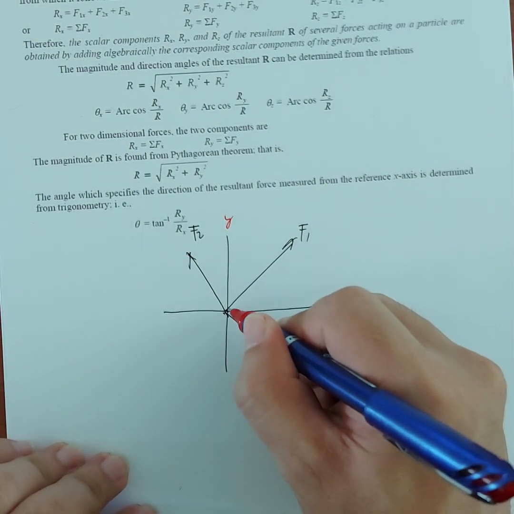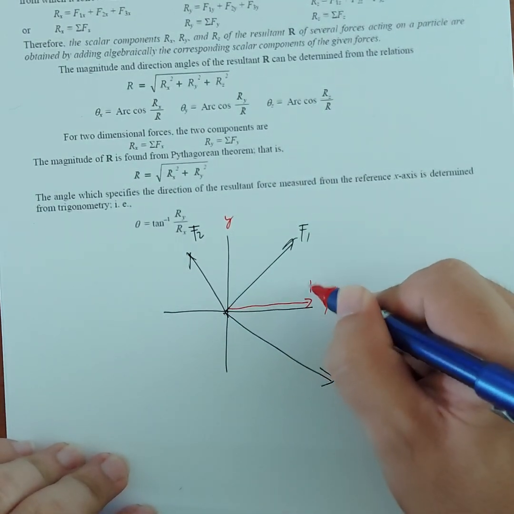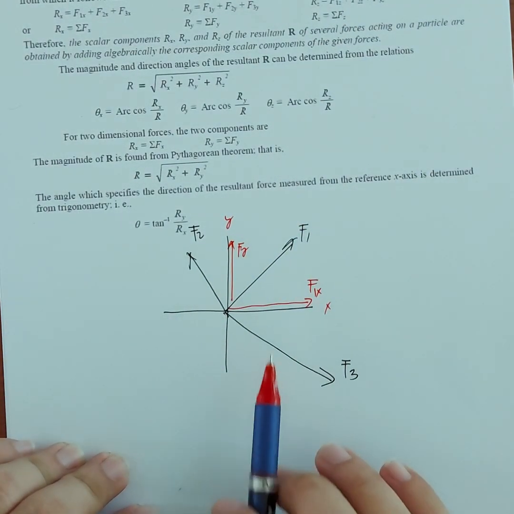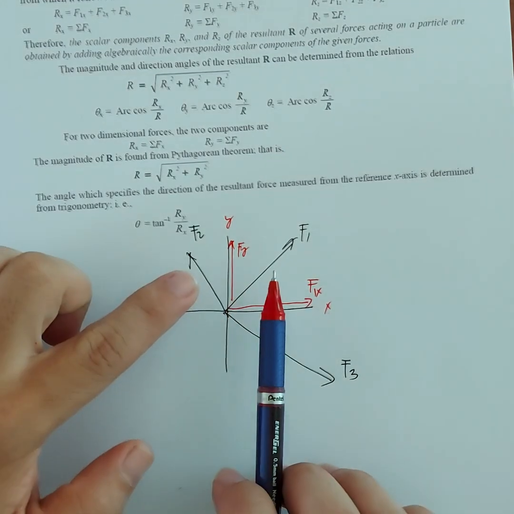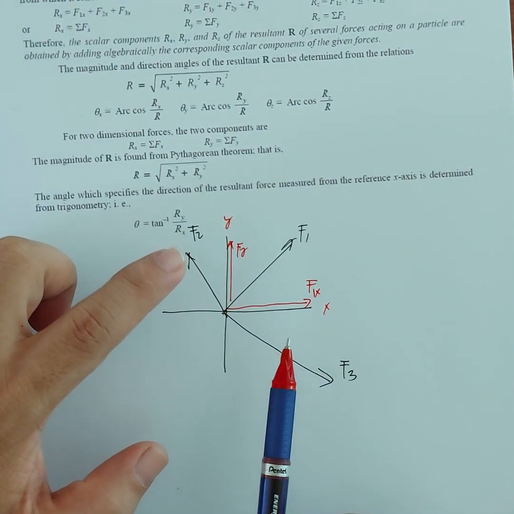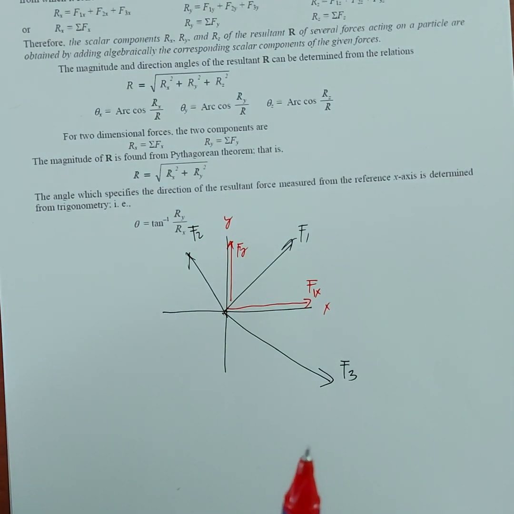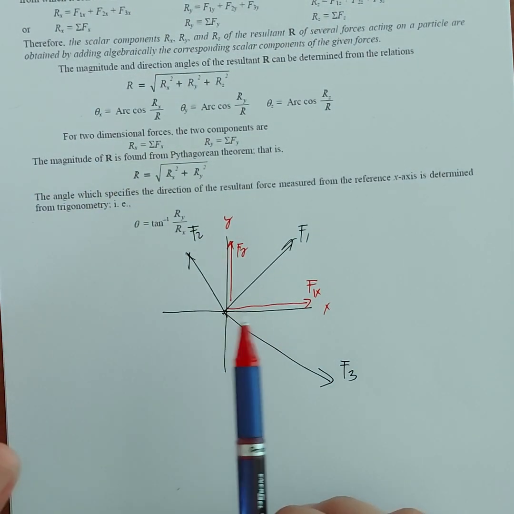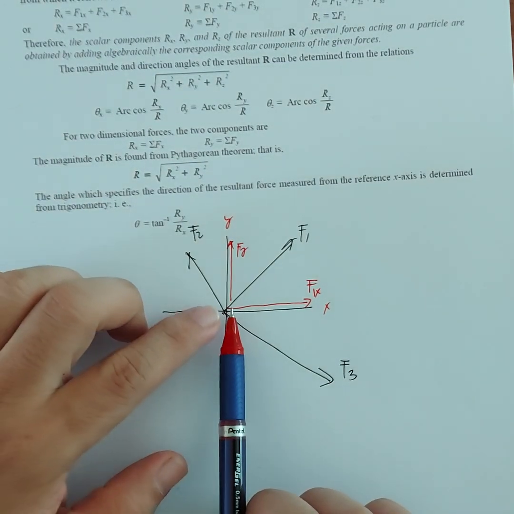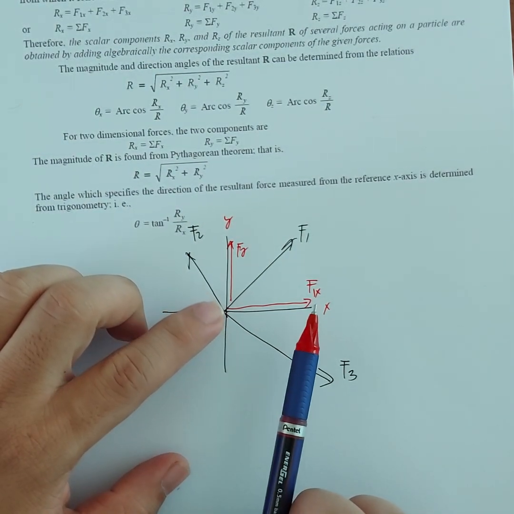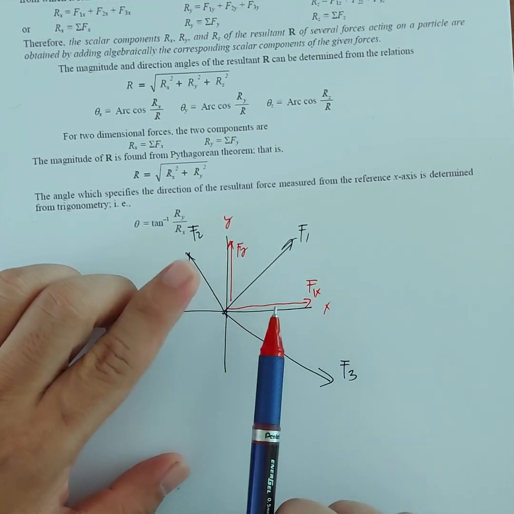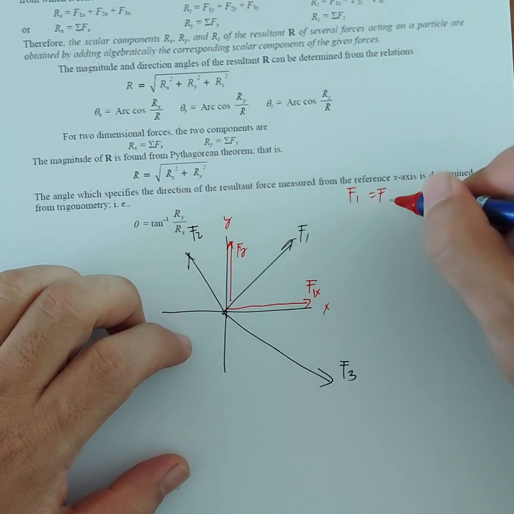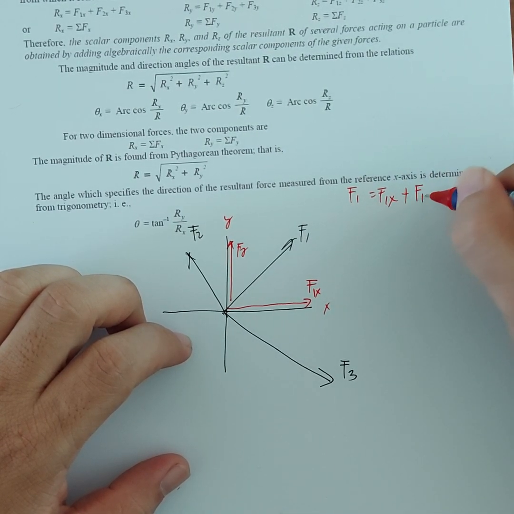We solve the component of F1 along x, and the component of F1 along y. So we just convert F1 into components along X and Y. That means the action of F1 on this particular body or particle where it is applied is the same as the action of F1X and F1Y. Basically, F1 is equal to F1X plus F1Y.